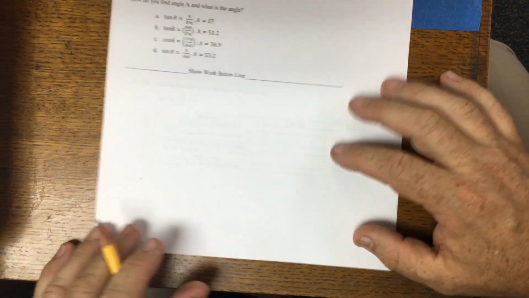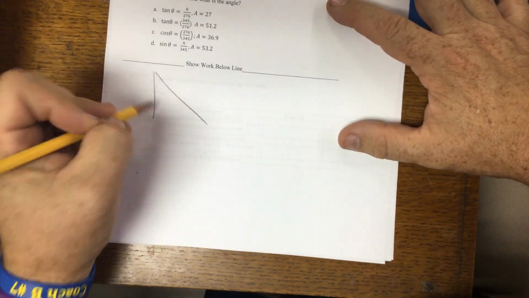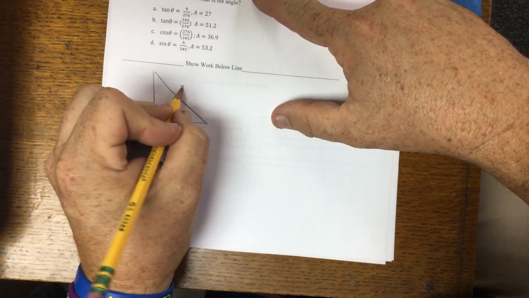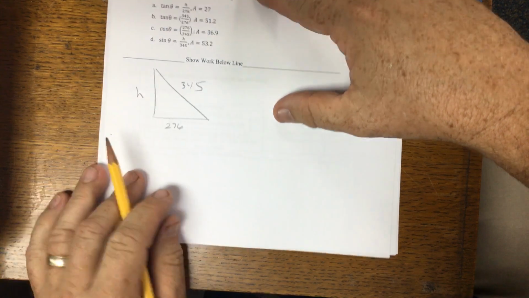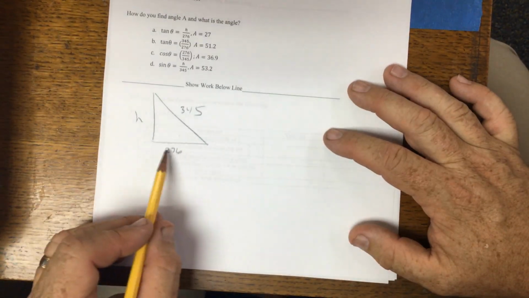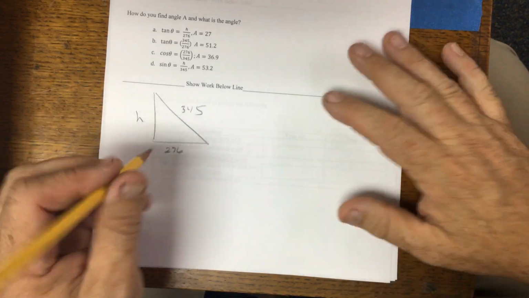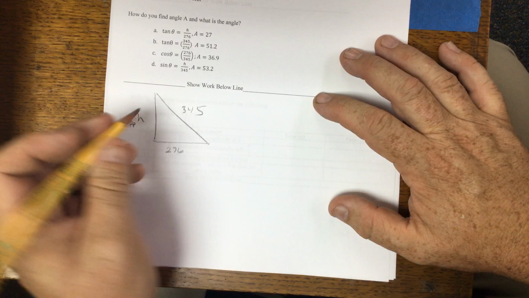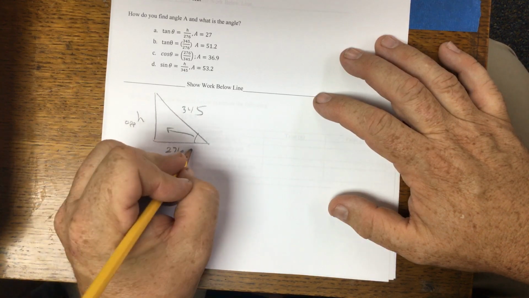All right. So let's draw our triangle. 276, 345. We want the height. So how do you find angle A? You find angle A by going, this is opposite. This is adjacent.